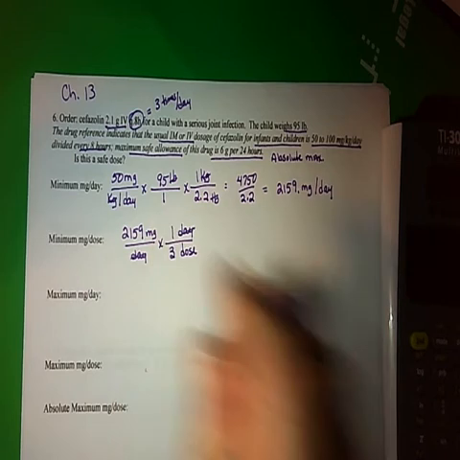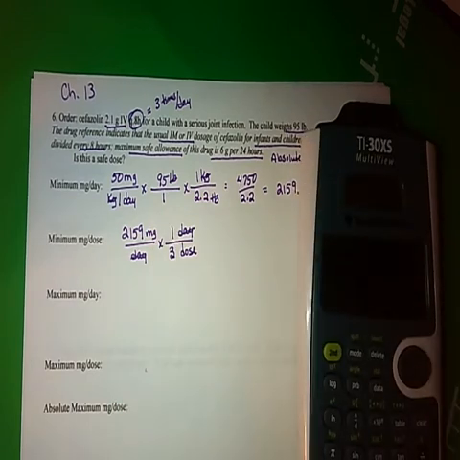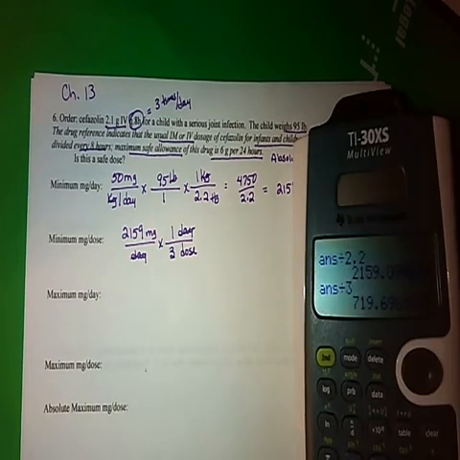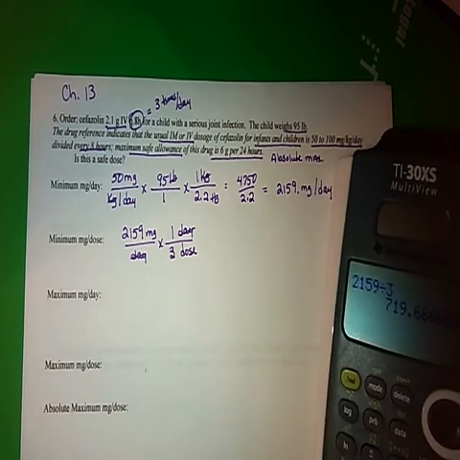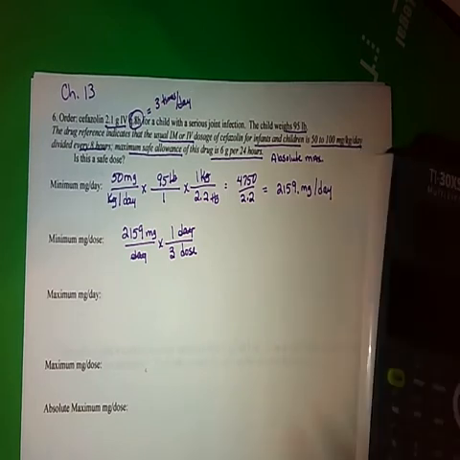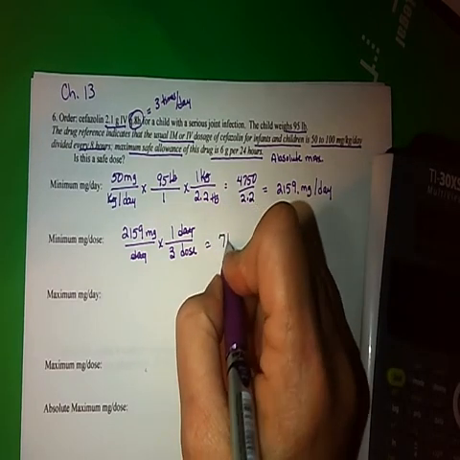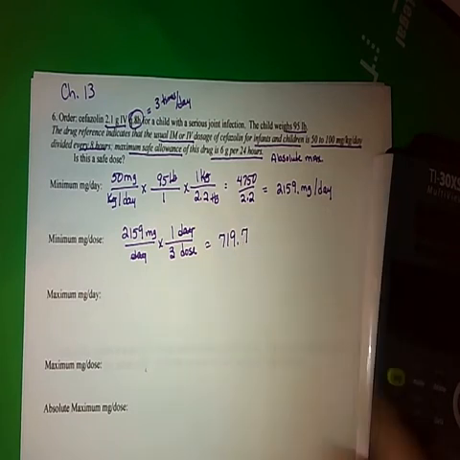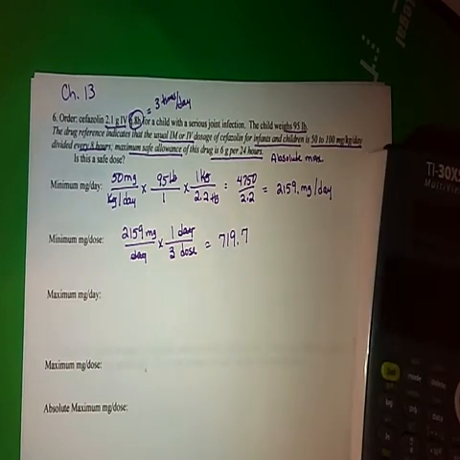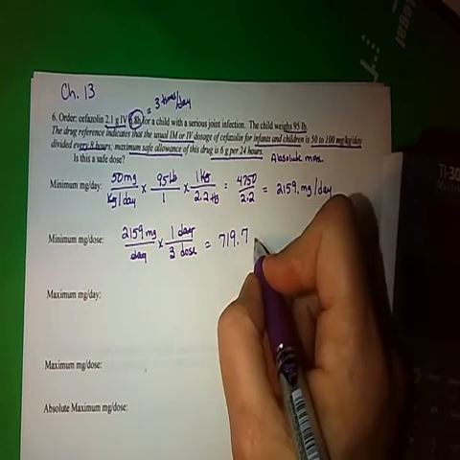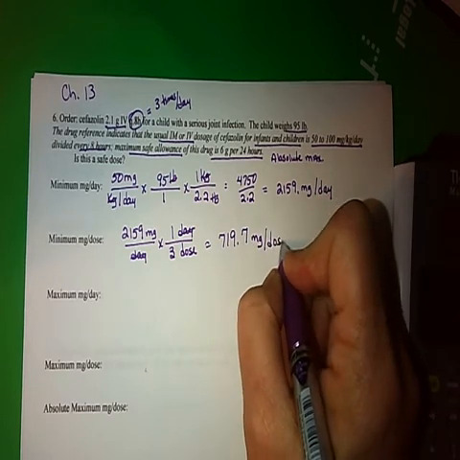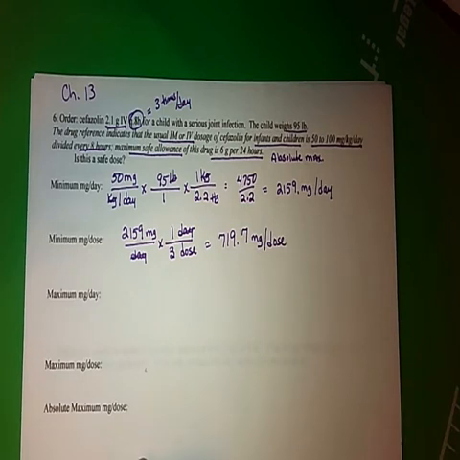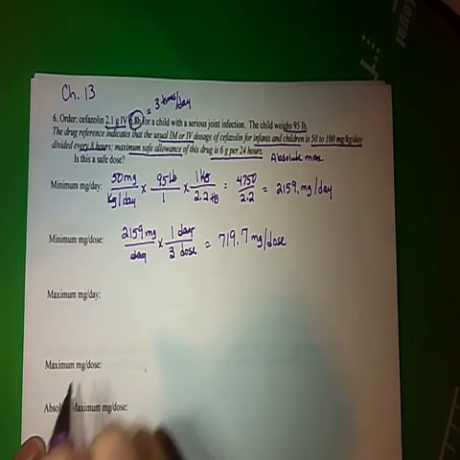So my day cancels. I'm going to take the 2159, divide it by 3, and I get 719.7, because it was 719.6 repeating, milligrams per dose.